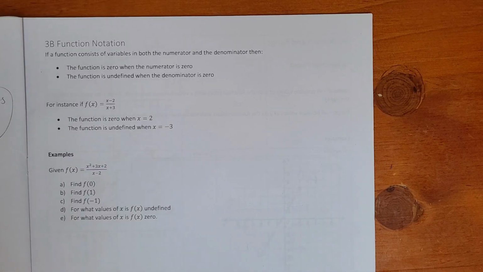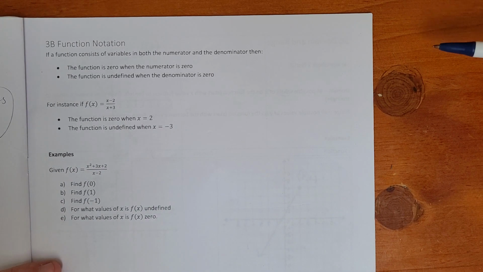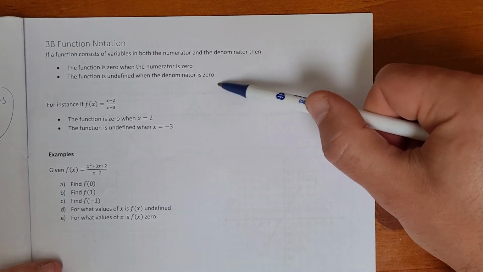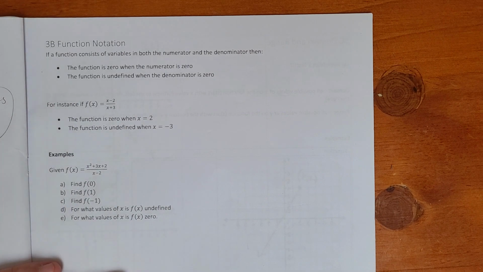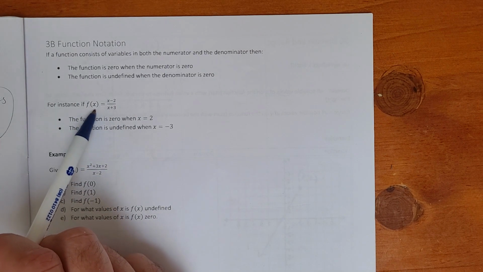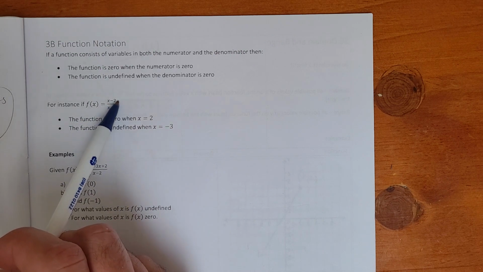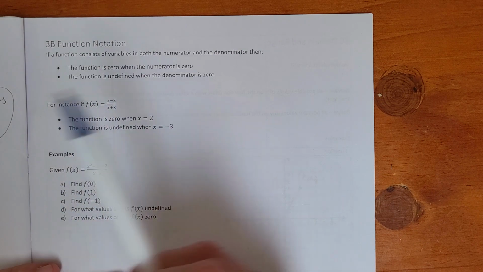Okay, here we are on this video of function notation. So a function consists of variables in both the numerator and the denominator. Then it's going to have these properties, and we're going to apply these in a moment. So let's consider this function: f of x, some function of x, is equal to (x take 2) divided by (x plus 3).